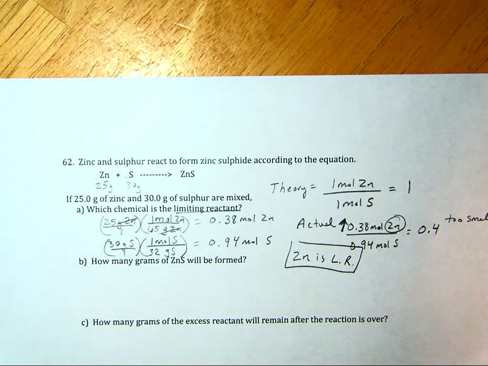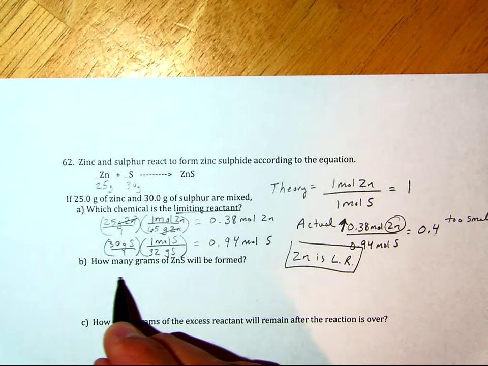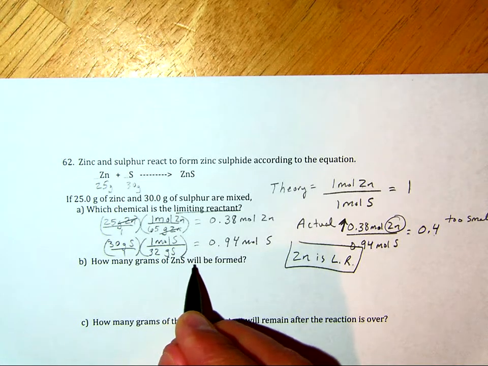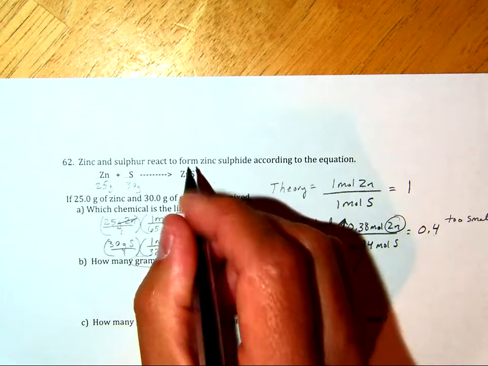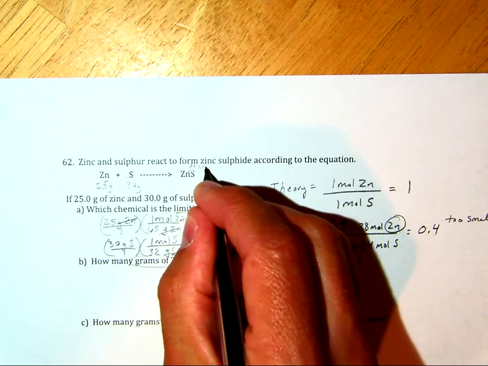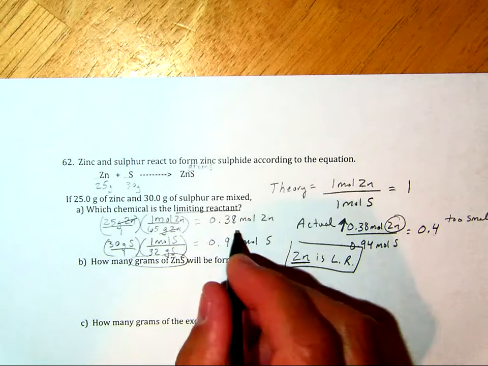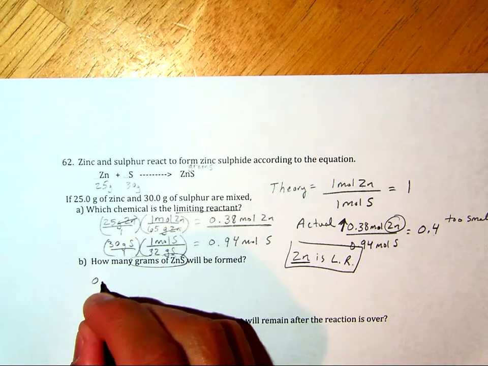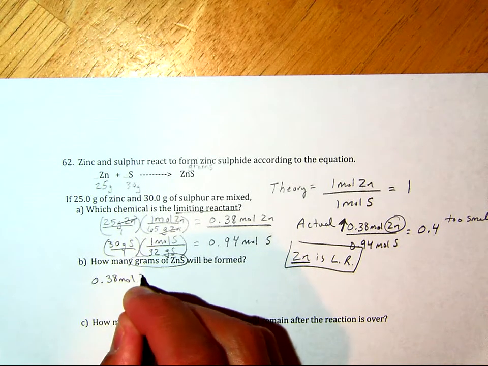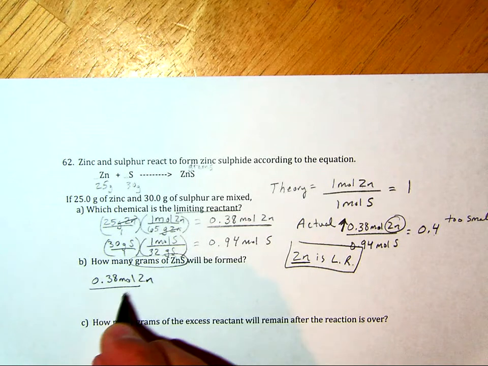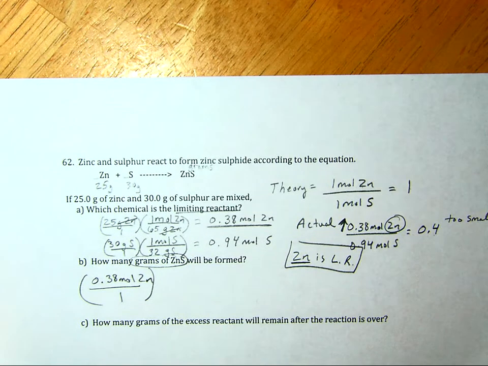for part A. Part B, how many grams of zinc sulfide will be formed? So we want grams of zinc sulfide. This is a product. I want grams of it. Now, when you get to this point, you're going to start your stoichiometry with the limiting reactant. Zinc was my limiting reactant. So let's go to moles of zinc up here. We're going to start it with 0.38 moles of zinc. Put it over 1.